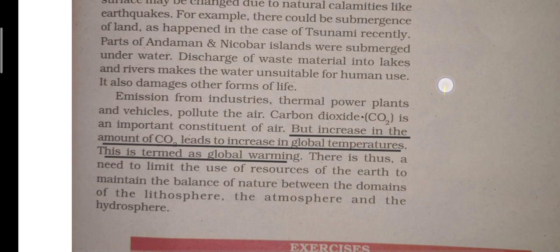Now lastly, children, emission from industries, thermal power plants and vehicles pollute the air. Carbon dioxide is an important constituent of air, but an increase in the amount of CO2 leads to an increase in global temperatures. This is termed as global warming. Thus, we have to limit the use of resources of the earth to maintain the balance of nature between the domains of the lithosphere, the atmosphere and the hydrosphere.